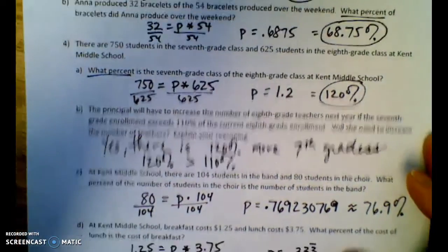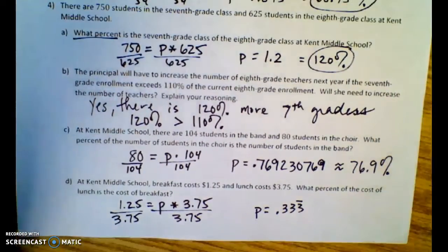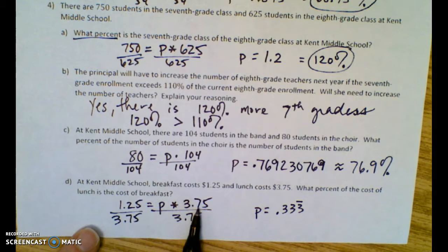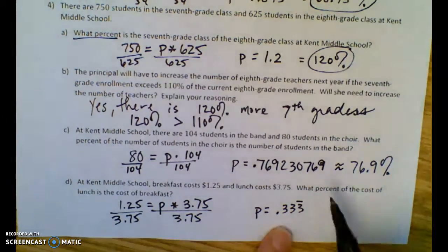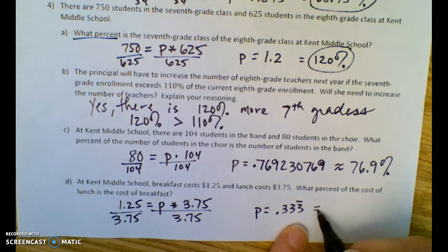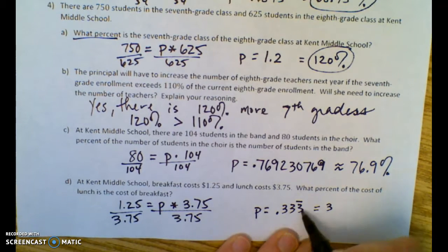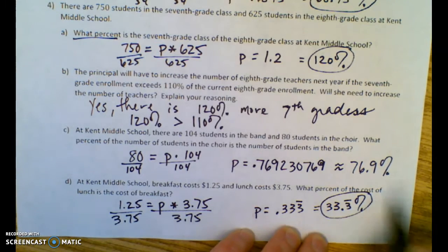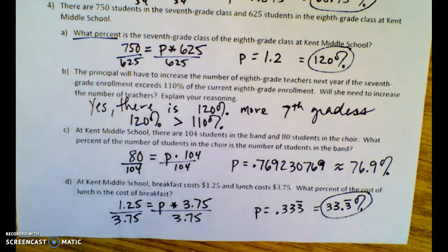And move my camera down. I apologize. I know you couldn't see that last part. So here's our part. That was our breakfast cost, $1.25. Here's P that represents our percent times 375, which was our lunch cost. Again, you're dividing by our whole lunch cost of $3.75, and there's our 0.3 repeating. Converting this over to a percent, remember to move it 2 places. So we have 33.3 repeating percent. What percent of the cost of lunch is the cost of breakfast?